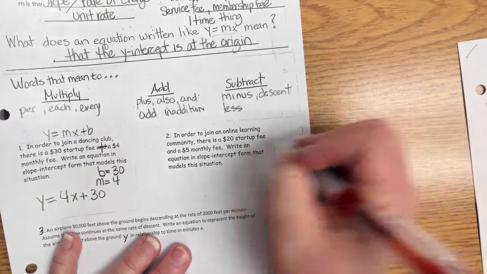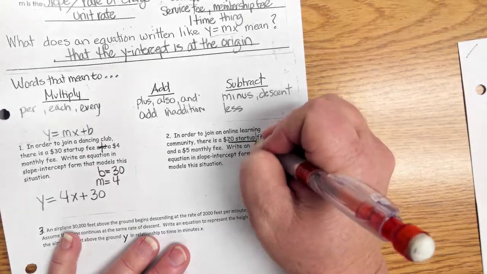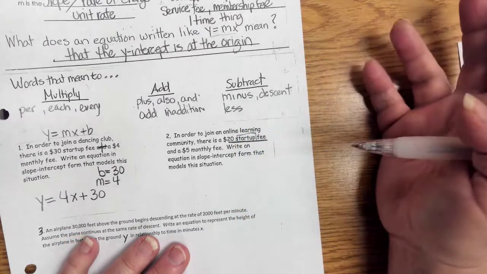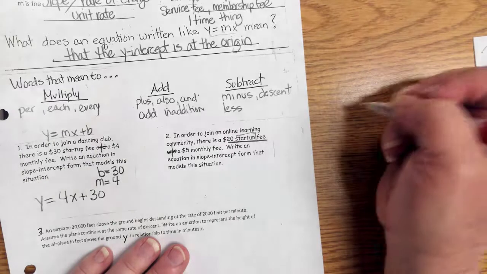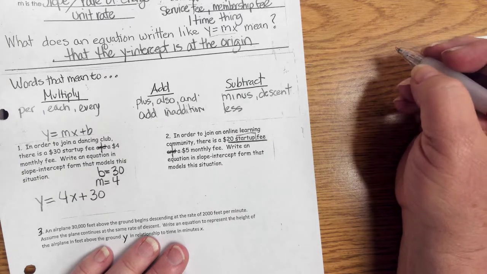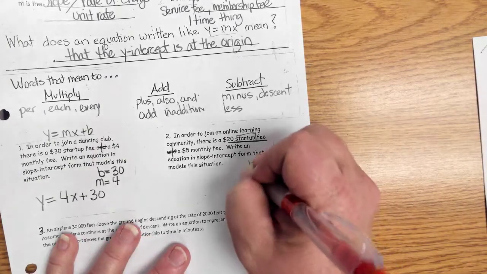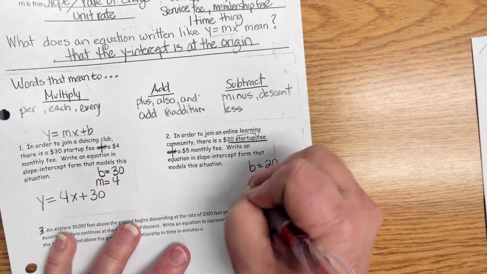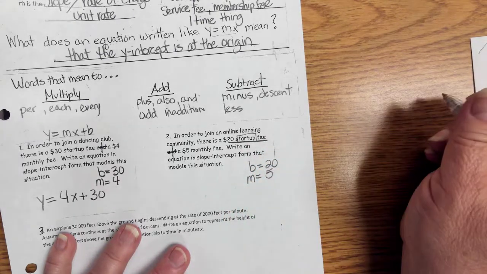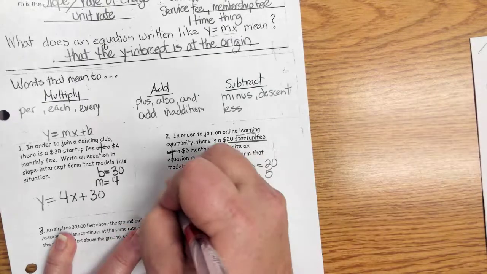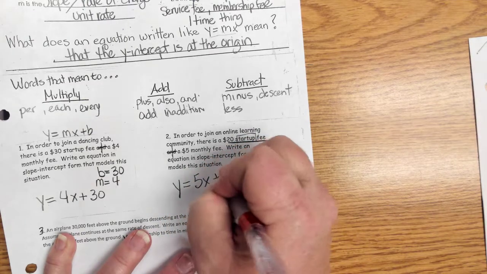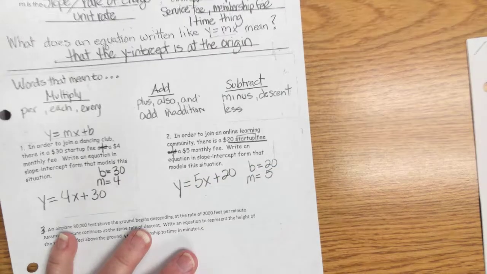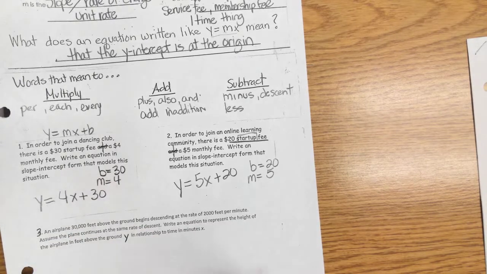So, I have a one-time fee. A startup fee is a one-time fee. It's a membership fee, startup fee, all those things are interchangeable. And I have a $5 monthly. Every month I'm going to have to pay $5. That's what that says. So my b is 20. My slope is 5. Now I just plug it into my equation. y equals 5x plus 20. Okay? All right, let's look at another one.